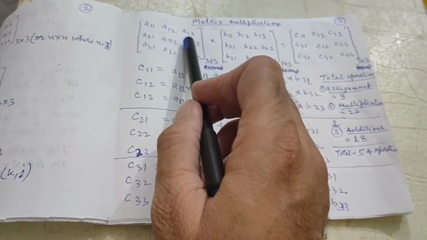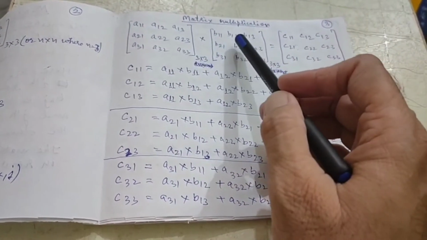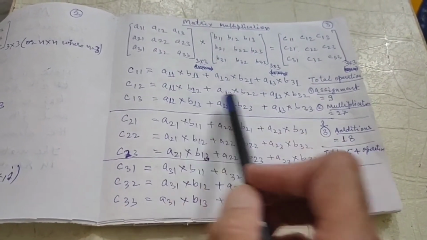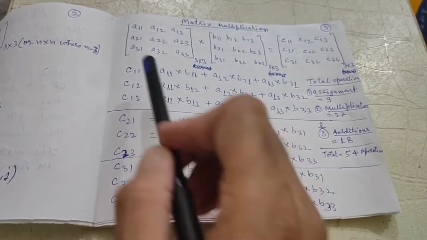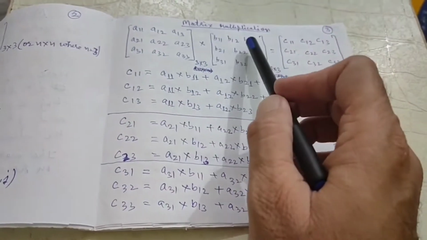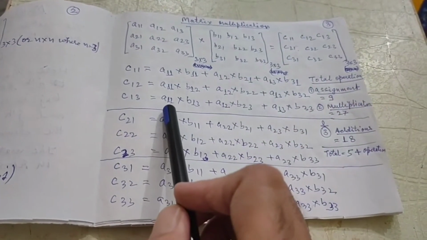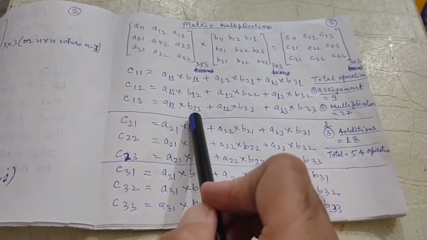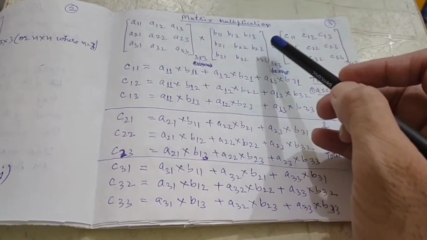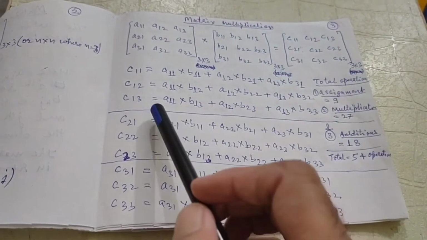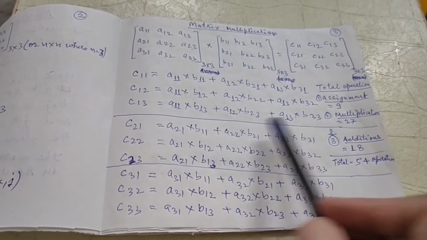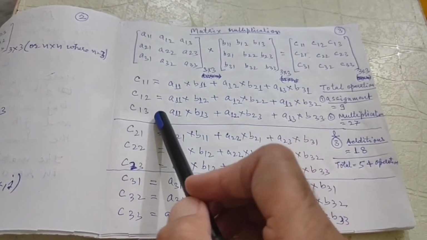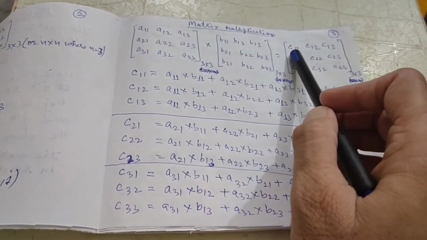The first row again will be multiplied by second column. Then first row will be multiplied by third column. The first row will be A11, A12, A13, and the third column B13, B23, and B33. In this manner, we got C11, C12, C13, means the first row of the C matrix.